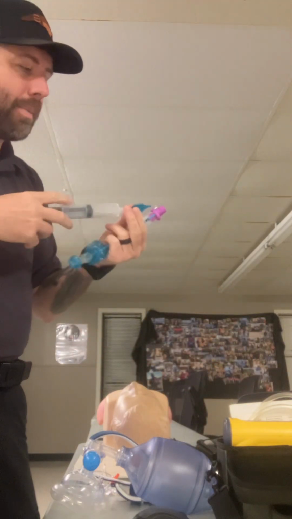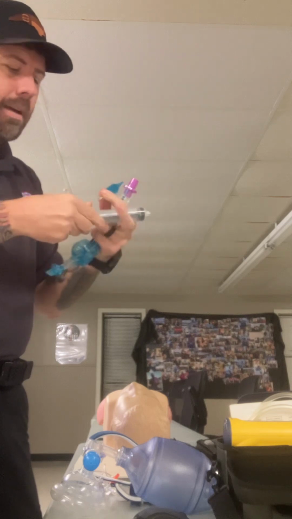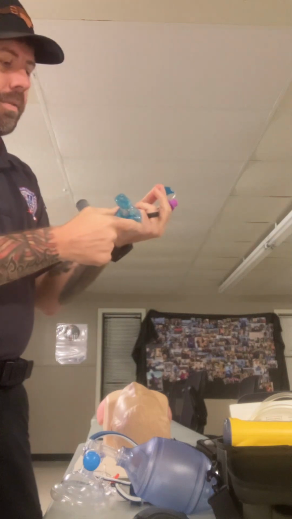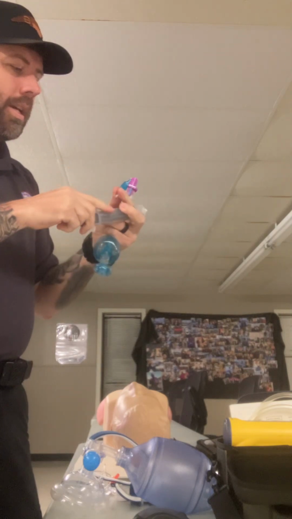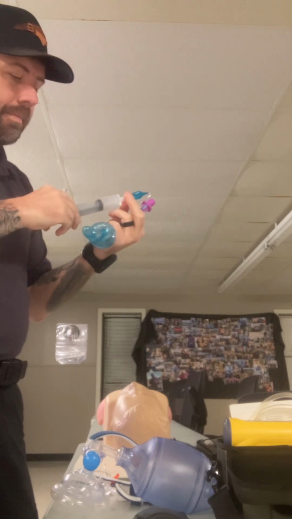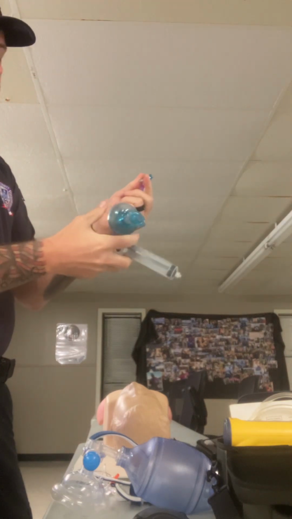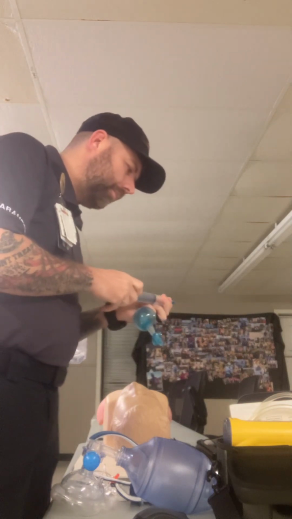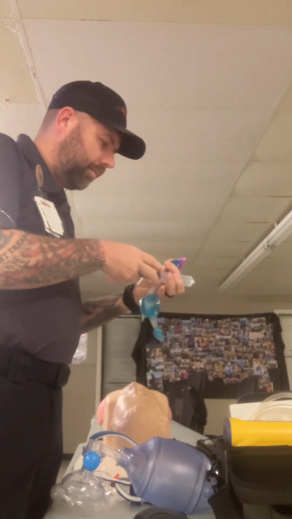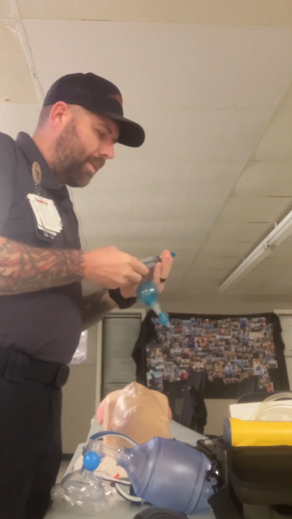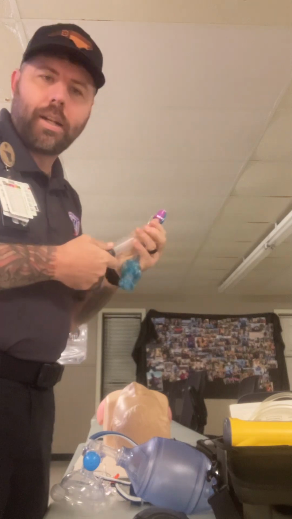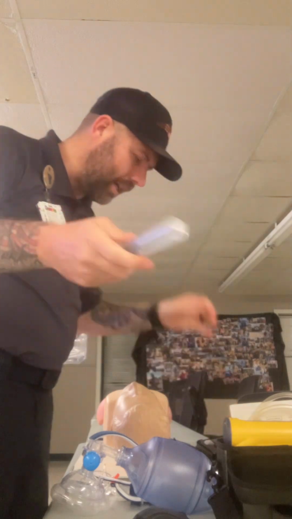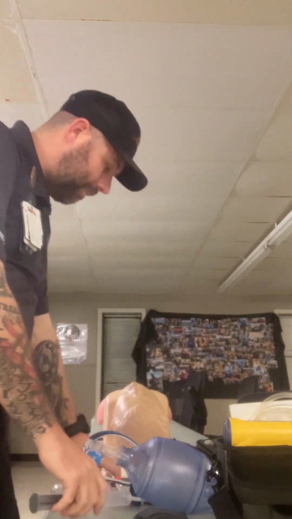I want to make sure my backup airway inflates; backup airways, or your Kings, usually take a little bit more. Make sure it stays inflated. We want to make sure all that's done, so we're not sitting here putting it in and that balloon doesn't blow up, and now all of a sudden you're trying to scramble to get another one set up.